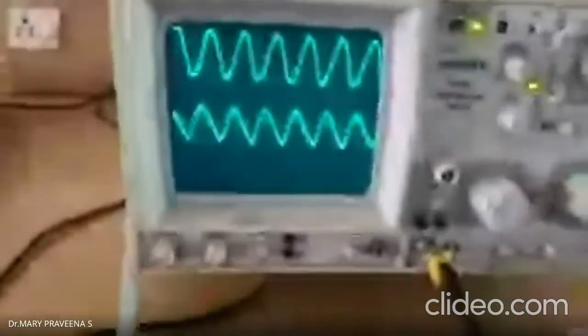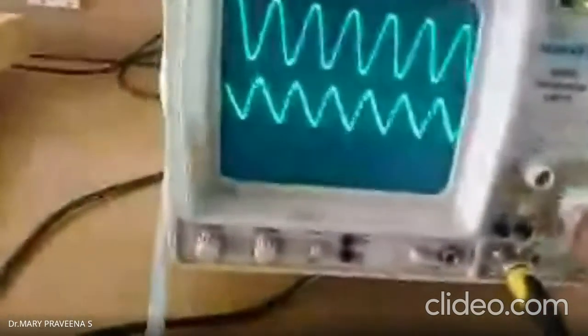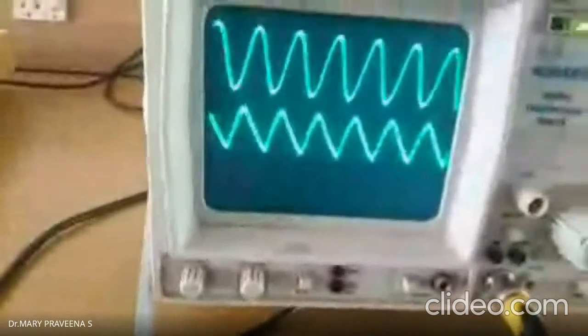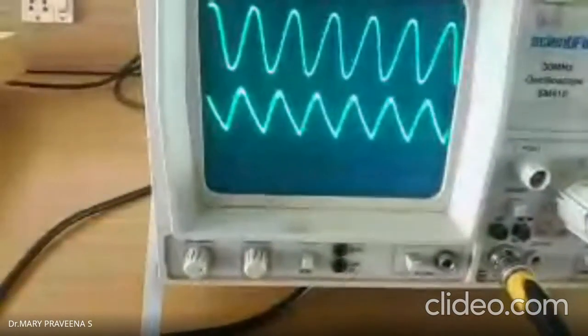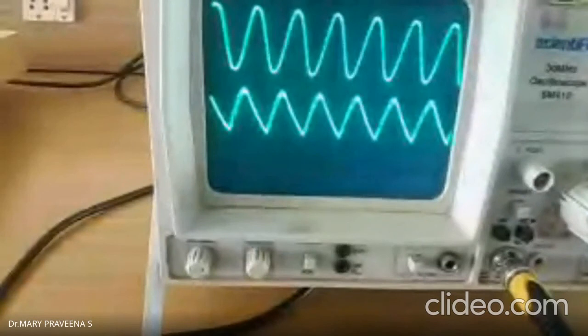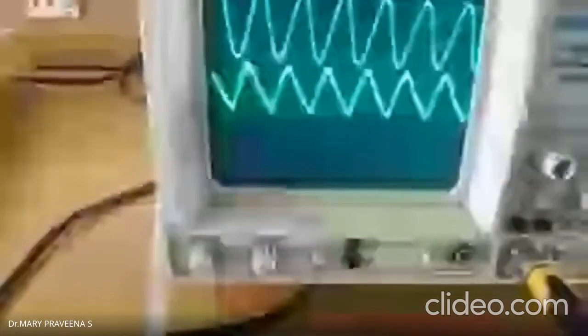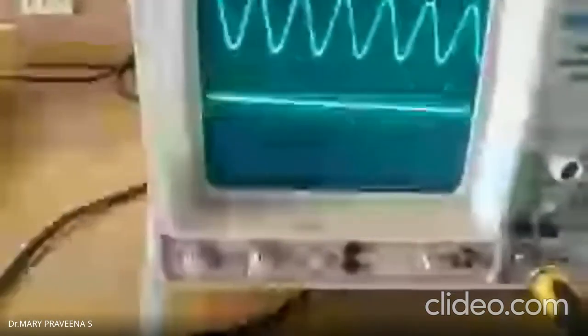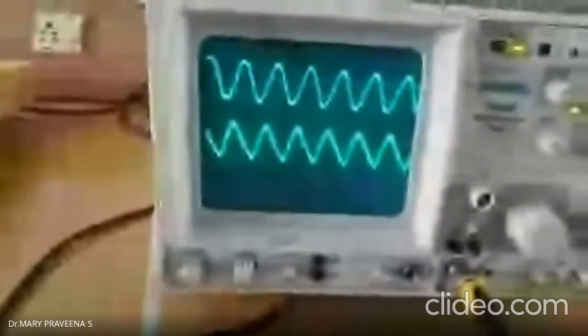Therefore, from this we can analyze that the input signal is of 4 volts, and the amplitude modulated signal is obtained in this channel. This is the modulated output.